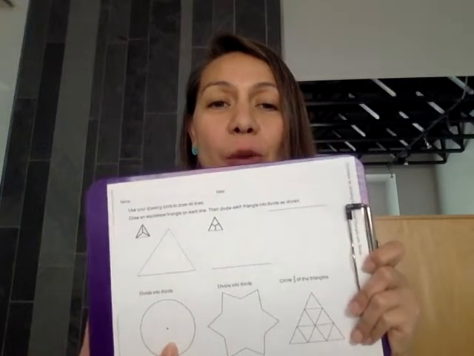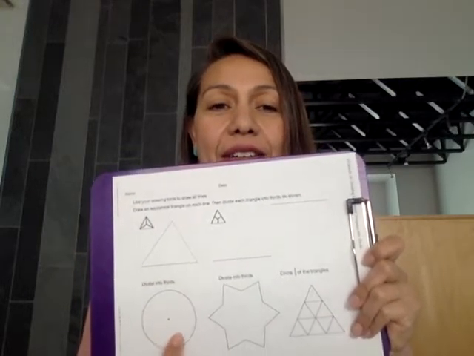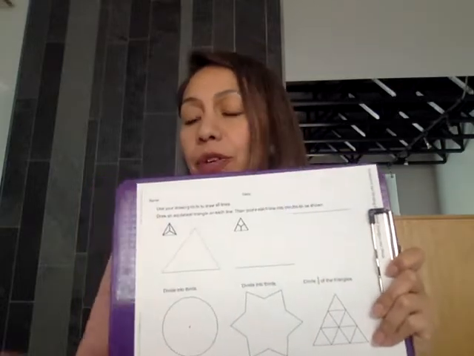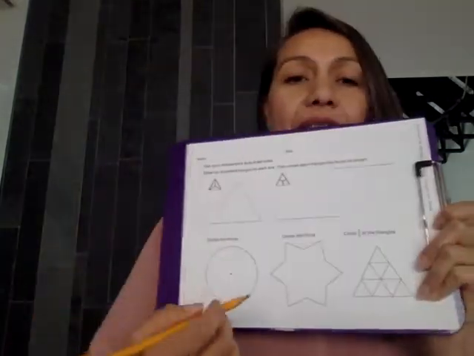Go ahead and show me. And there's a little dot right in the middle to help you out. So I'm going to turn mine over like this, and I am going to draw. I'm going to divide my circle into 3 equal parts.